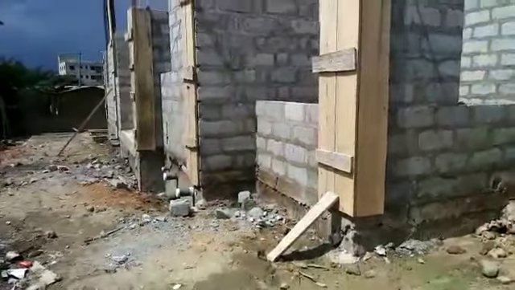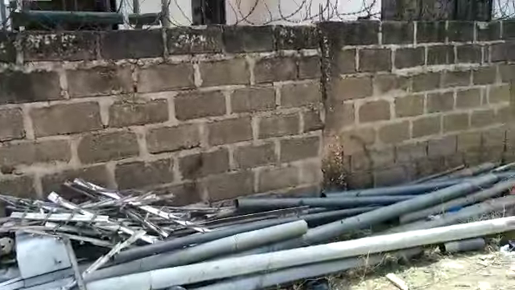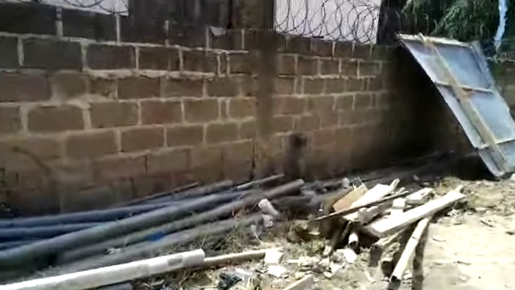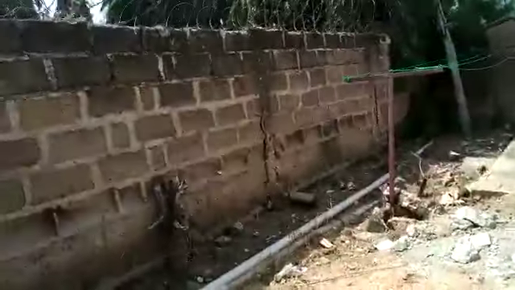So far, this is for this one. And you can see the fence wall. If you see the fence wall, the block is concrete. So the elements have taken toll on it. You can see all the rods in it are rusting. Yes, if the rods rust, it will affect the concrete. The concrete will start breaking off. Like you can see, the concrete is breaking off itself.